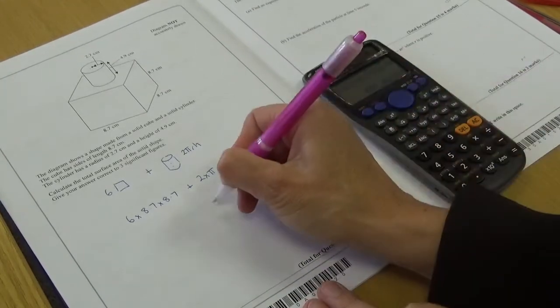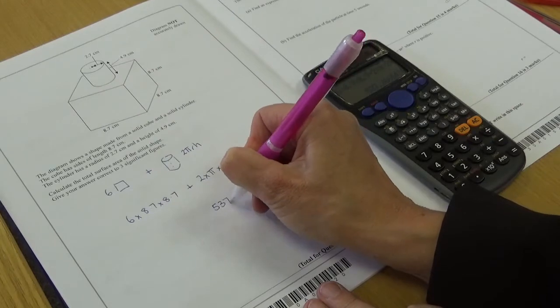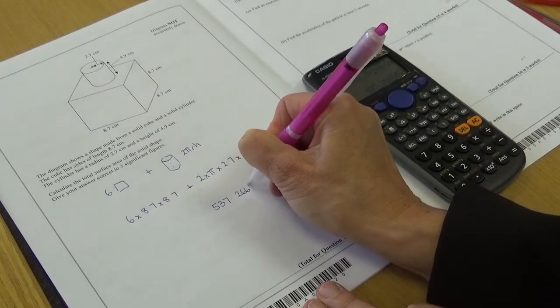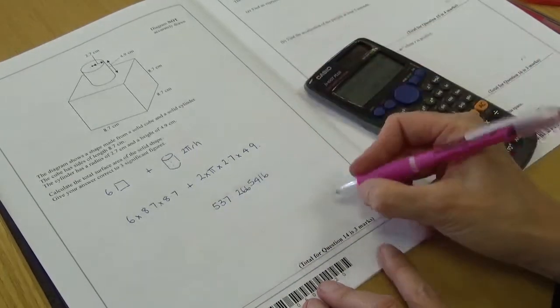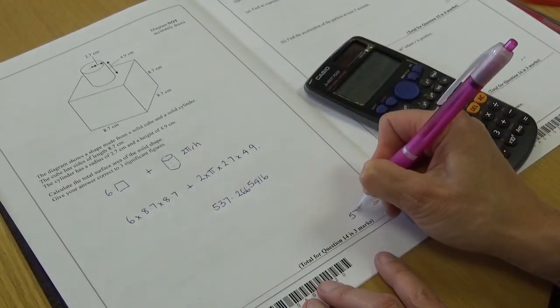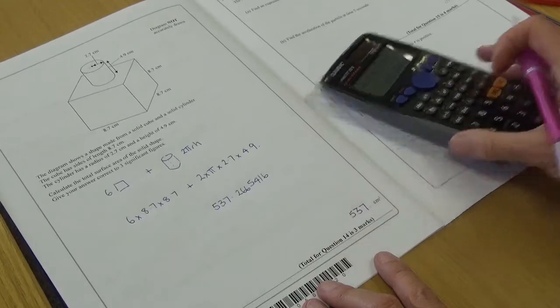And my calculator gives me 537.266546. If I want, I could round to 3 sig fig and give 537.